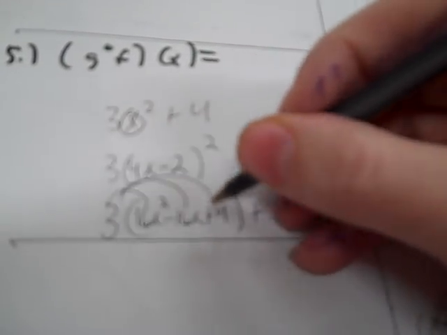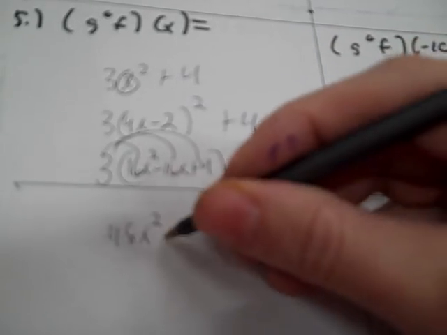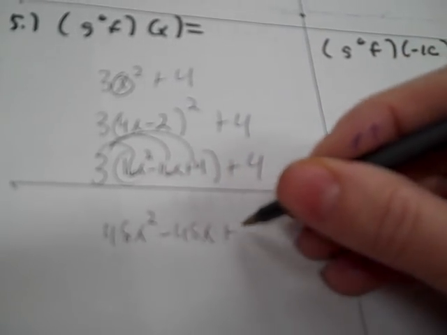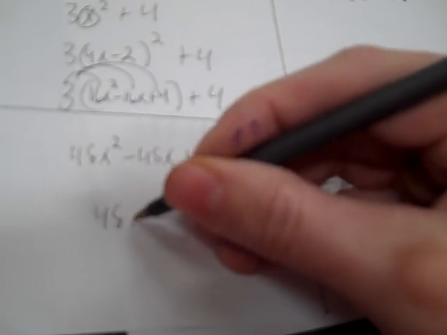Okay, multiplication, yep, multiply a 3 to all those, so 48. I have a lot of people that just write this down and plug that in. No, you've got other stuff. You had a 3 multiplied and a 4 being added. So 48x to the second minus 48x plus 12 plus 4. So that's 16.